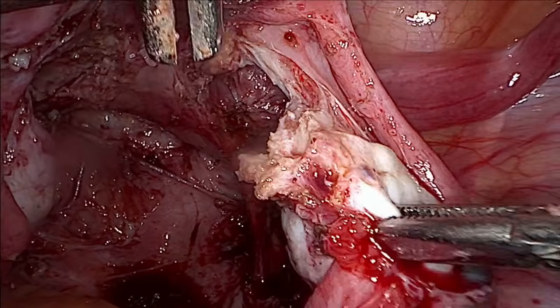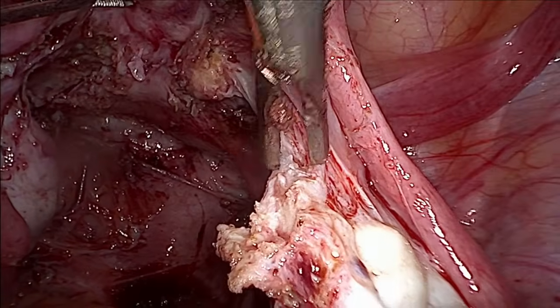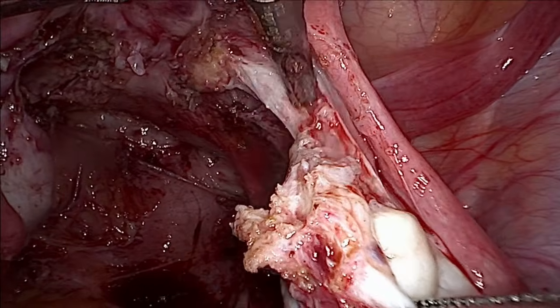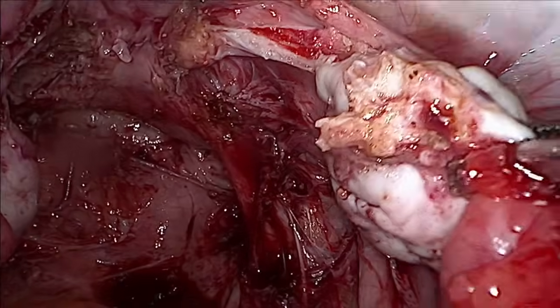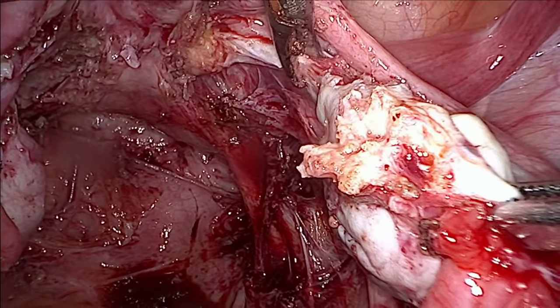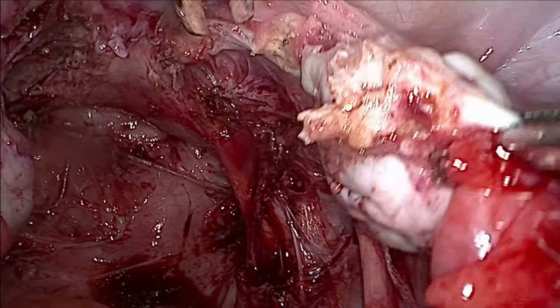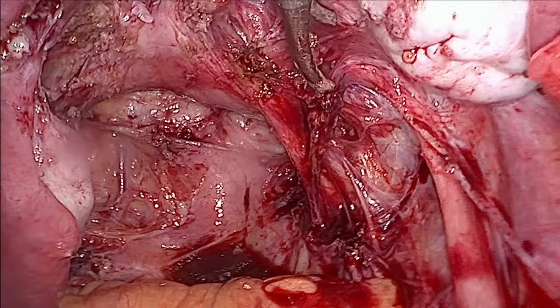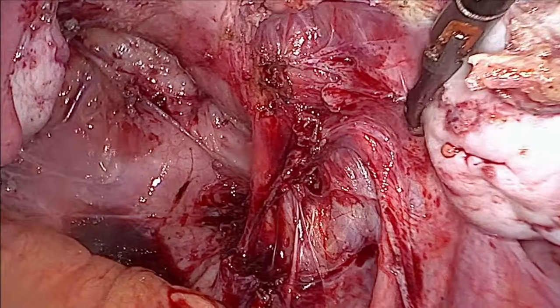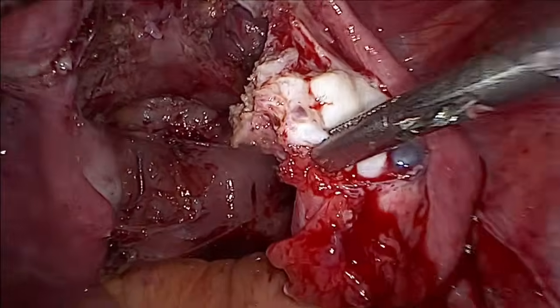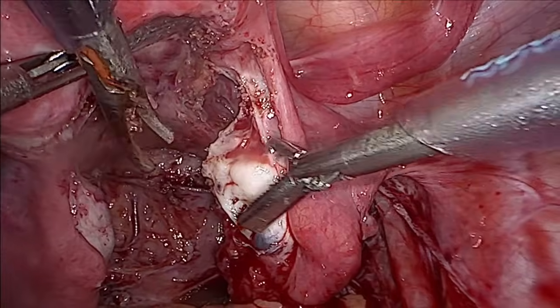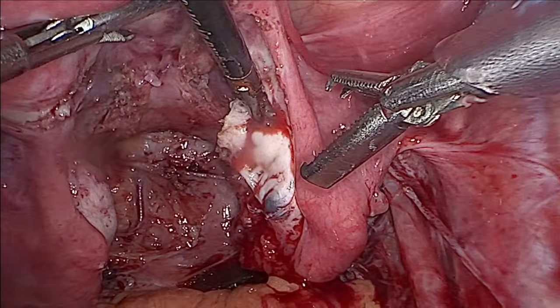This adhesion has been released here. Okay, you can see it's quite free. No need to go further. Okay, it has been released from everywhere. You can see the uterus going. Now comes the important part.